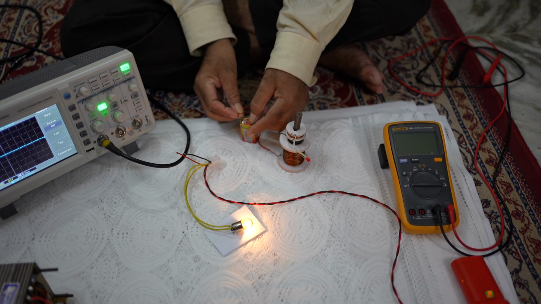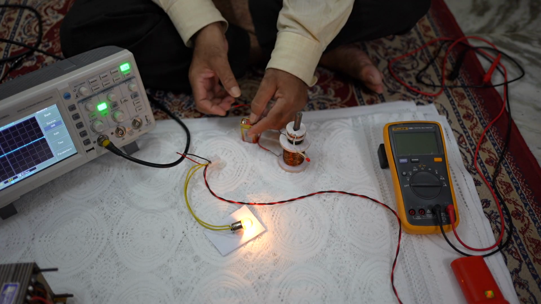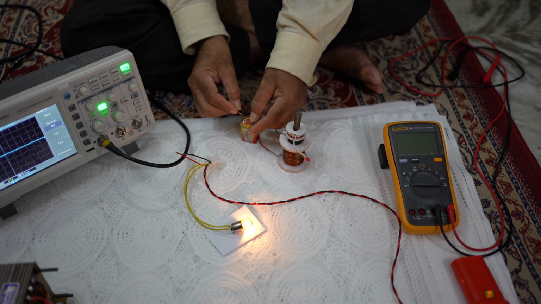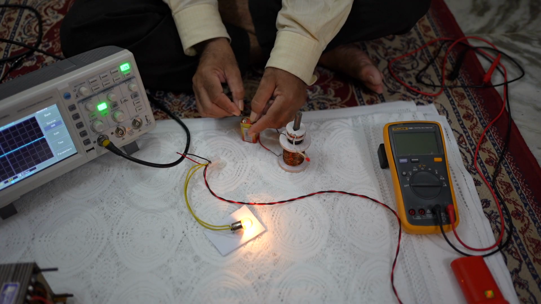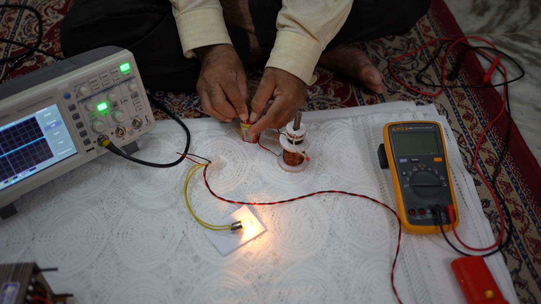I think for a moment only, the moment I connect or the moment I disconnect, this will be only glowing. Please take a note of that. So while connecting, no response, but while disconnecting, this LED responds. But if I make a contact, it won't glow.